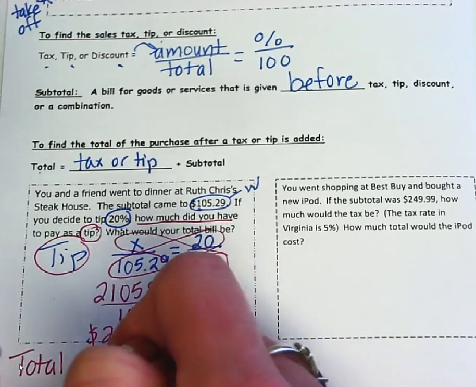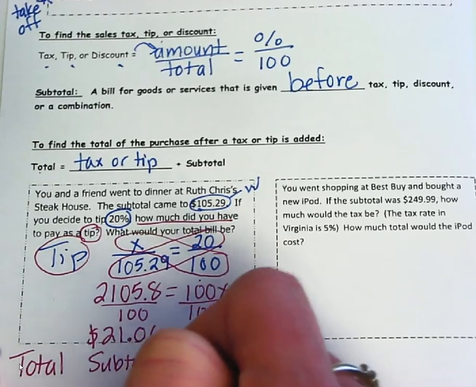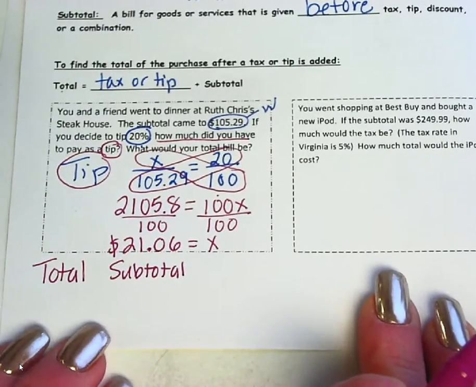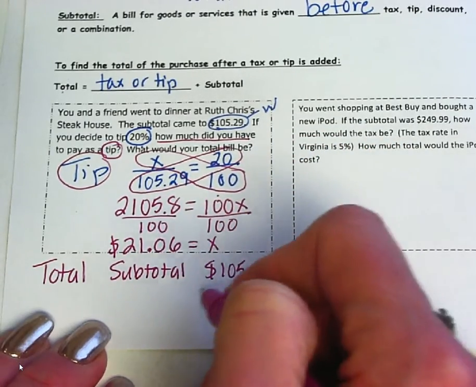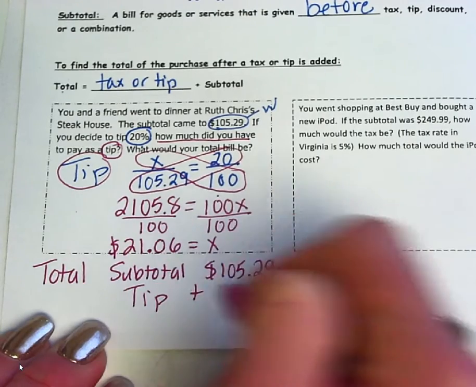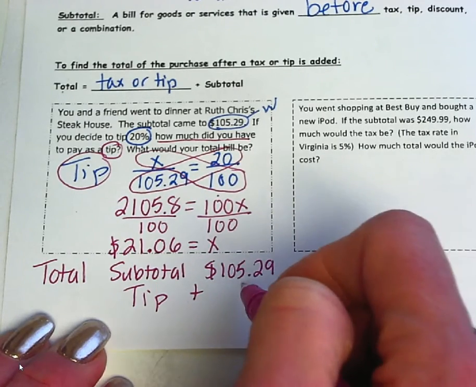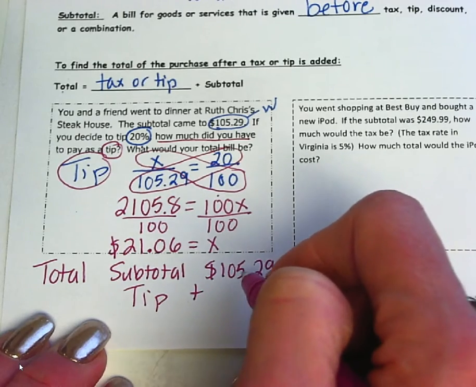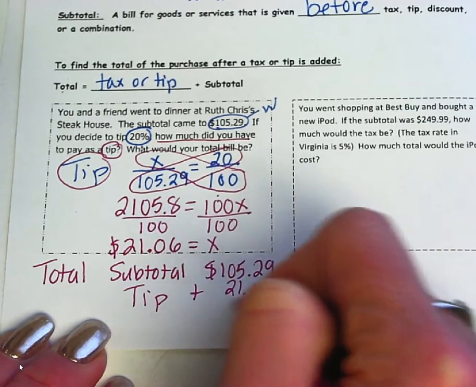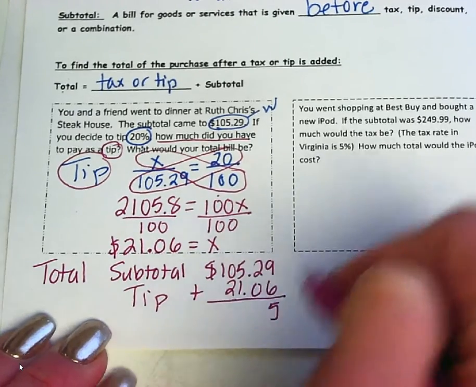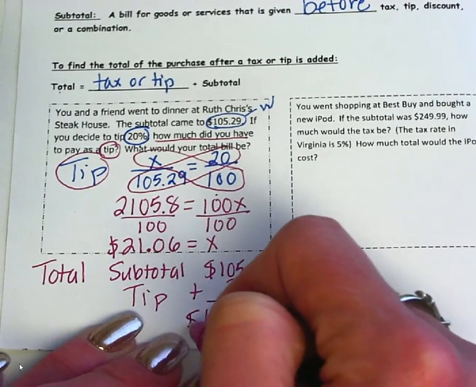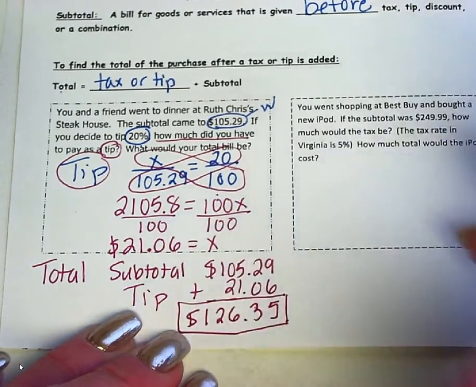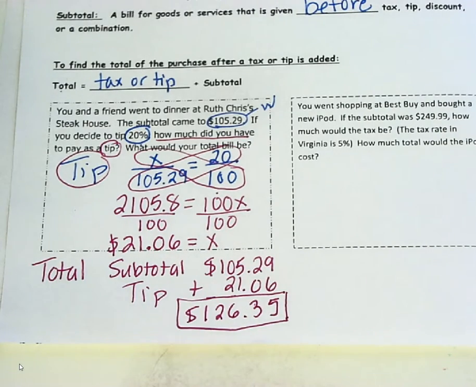I'm going to get my subtotal. My subtotal is $105.29, and I'm going to add my tip to the subtotal, which is $21.06. And if I add those two together, my total for my bill and the tip together would be $126.35.